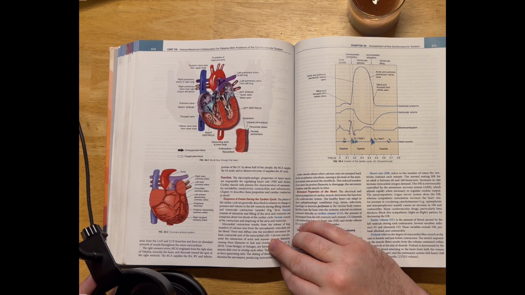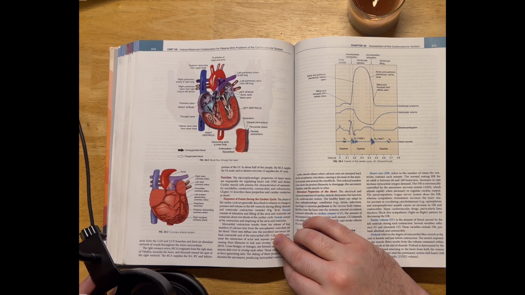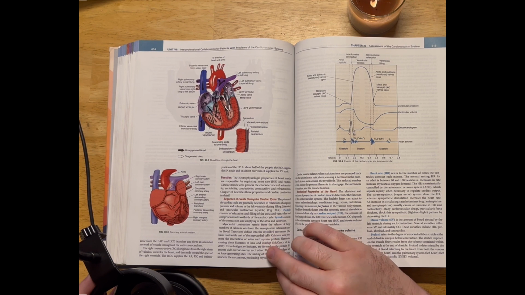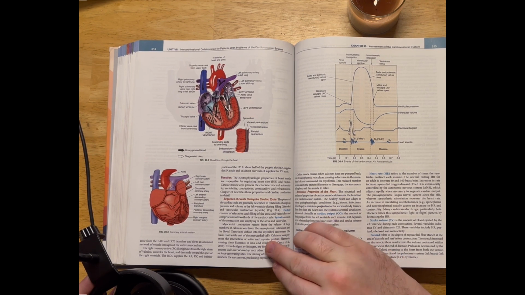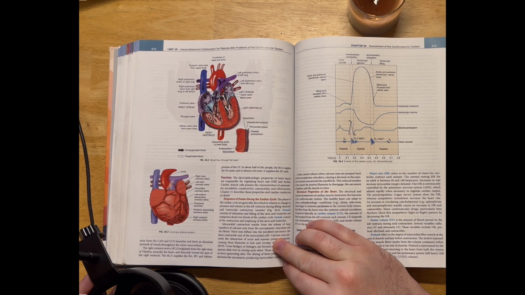Diastole consists of relaxation and filling of the atria and ventricles and comprises about 2/3 of the cardiac cycle. Systole consists of the contraction and emptying of the atria and ventricles. Myocardial contraction results from the release of large numbers of calcium ions from the sarcoplasmic reticulum and the blood. These ions diffuse into the myofibril sarcomere, the basic contractile unit of the myocardial cell.